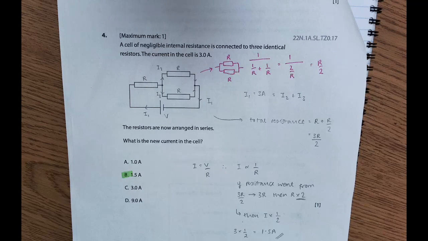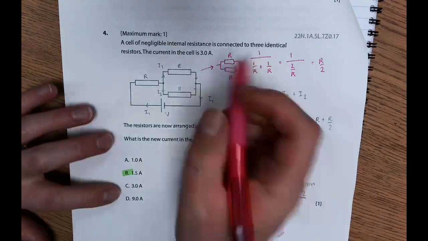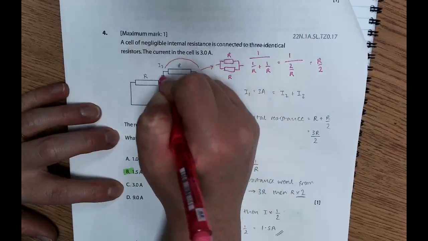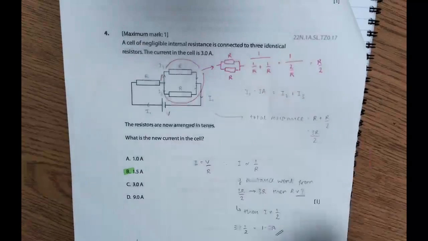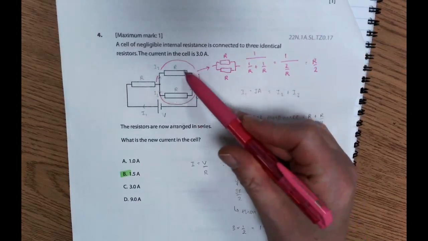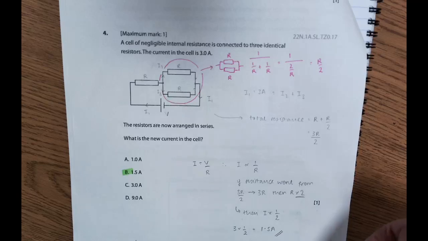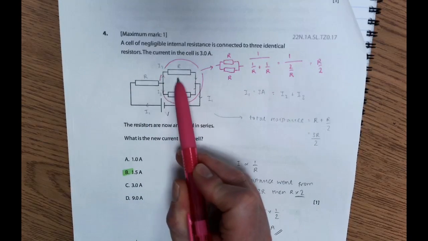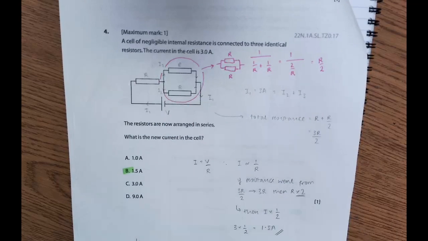Okay, so I immediately tried to look at the total resistance of the circuit. So the pink section, if I just grab my pen, is me just looking at this section. Okay, and I combined in parallel to see that this is worth R over 2. So the total resistance is R plus R over 2, which gets me 3 over 2 R.